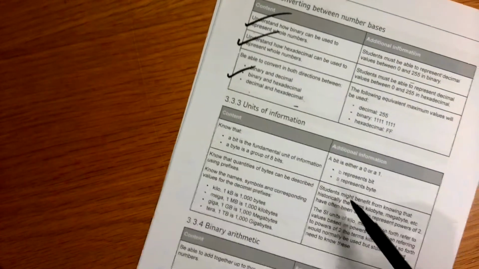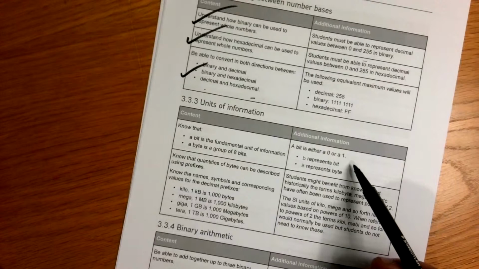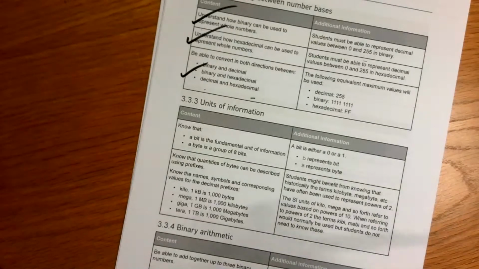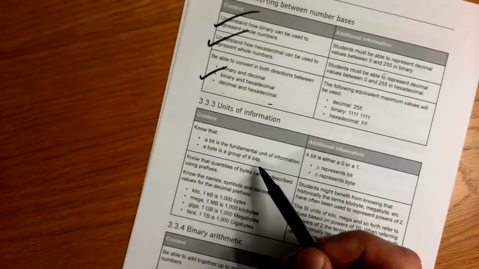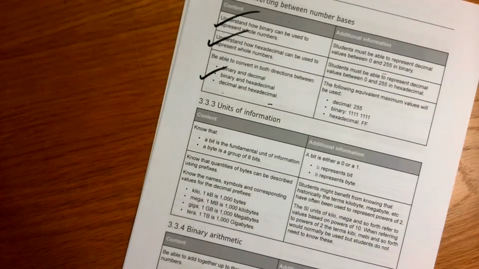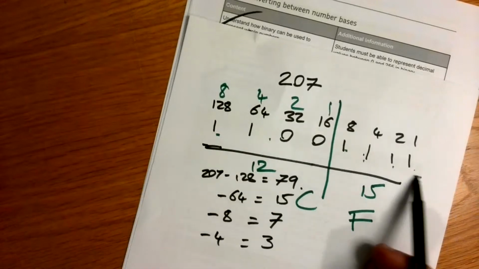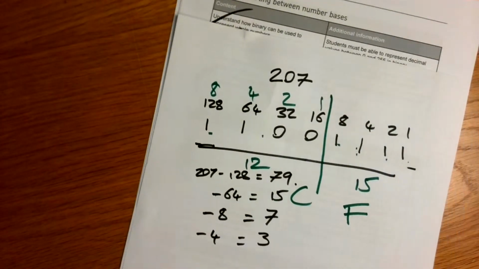Next one, units of information. Know that a bit is a fundamental unit of information. A bit is represented by a 0 or a 1. Well, we've just done our binary calculations, and that's sort of where we started with that. And a byte is a group of 8 bits. That's what we said up here. A group of bits up here, those 8 bits, are a byte.